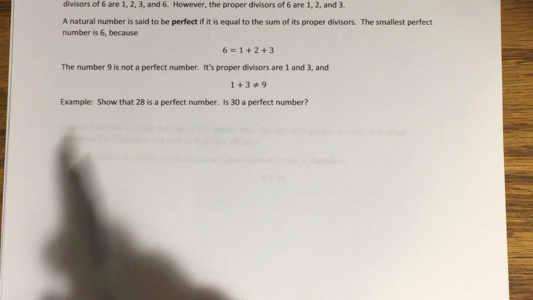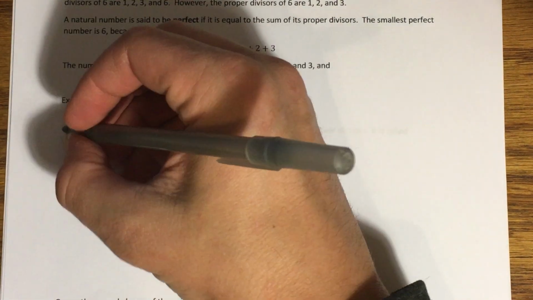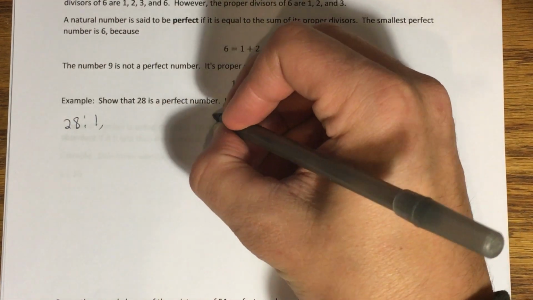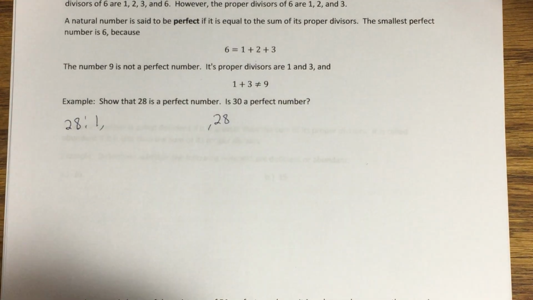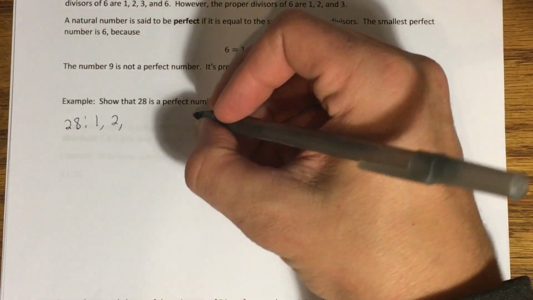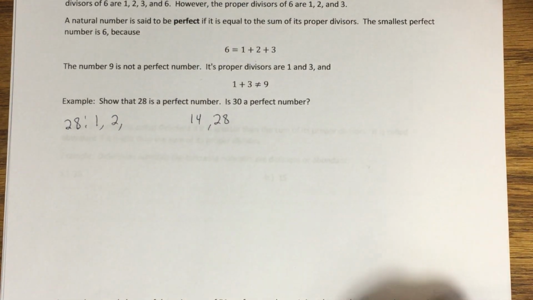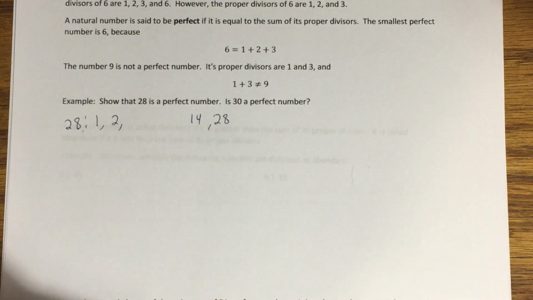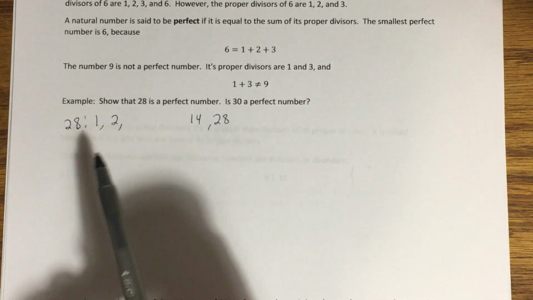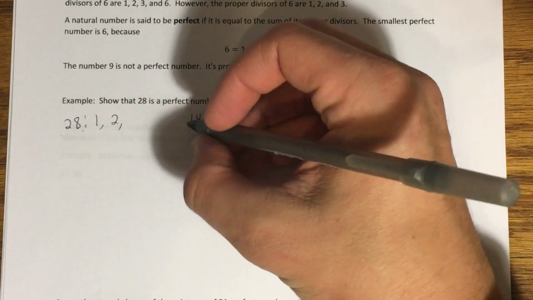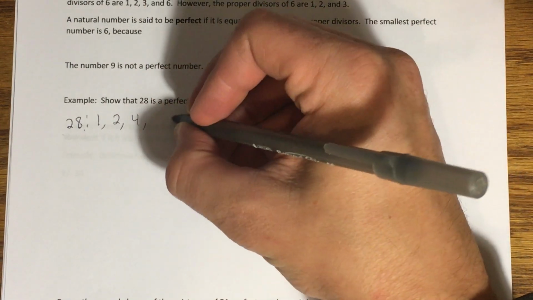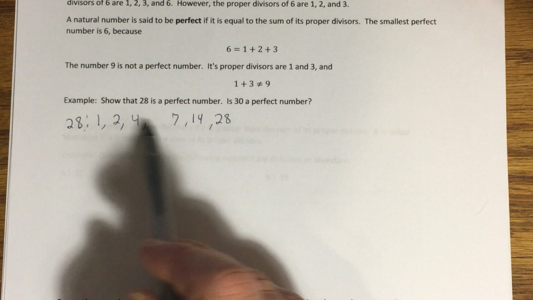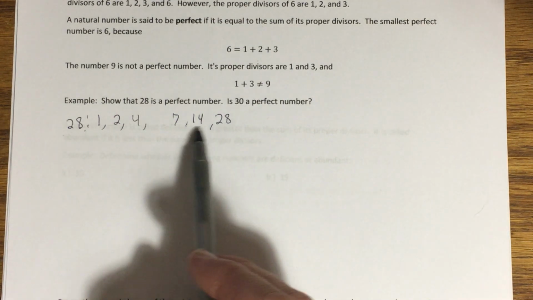Here, in this example, 28 is a perfect number, and we want to show that. What are the factors of 28? Well, 28 has 1 and 28. Remember, this is how we find factors or divisors. 2 times 14 makes 28. 3 is not a factor of 28. Remember your divisibility tests. You can add up the digits. 2 plus 8 is 10. And because 10 is not divisible by 3, then 28 will also not be divisible by 3. It is divisible by 4, however. 4 times 7. Between 4 and 7, I have the numbers 5 and 6, and it's easy to verify that neither of those are factors of 28. So here are all of the factors of 28.